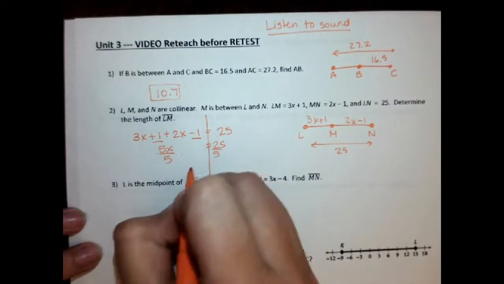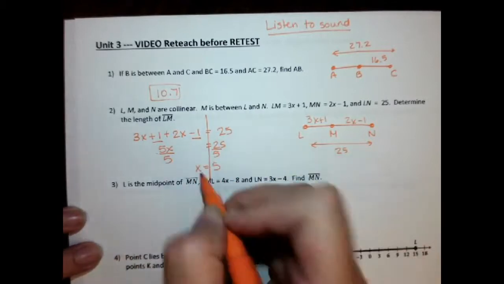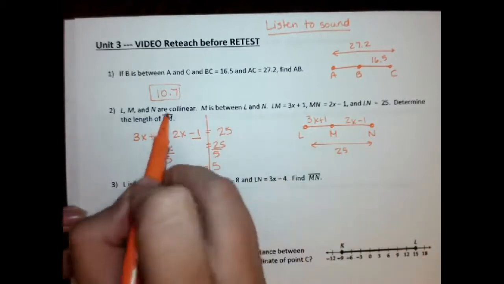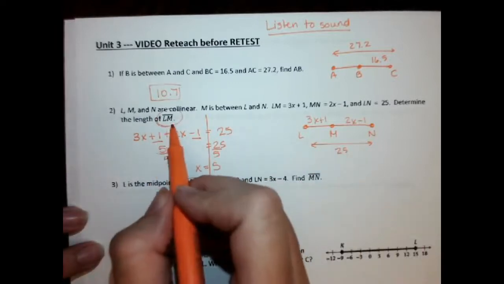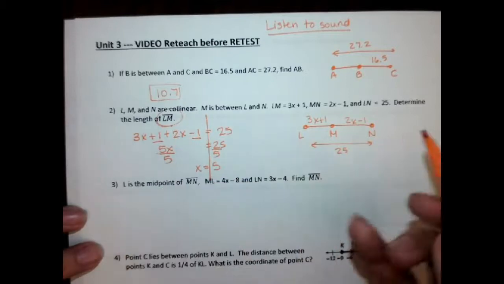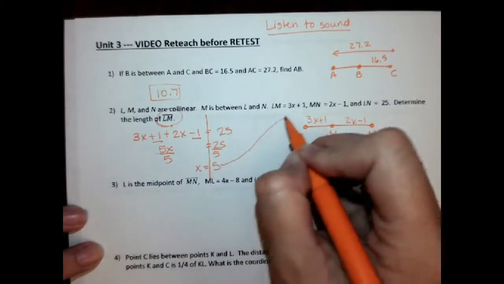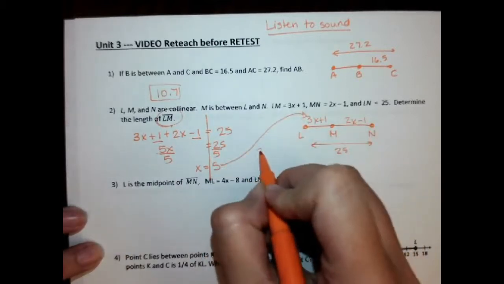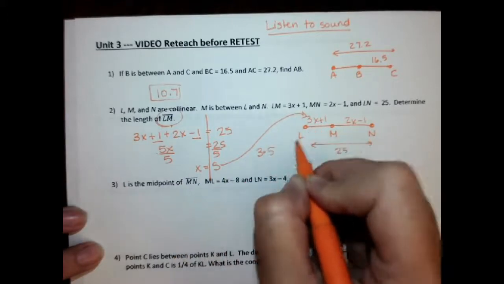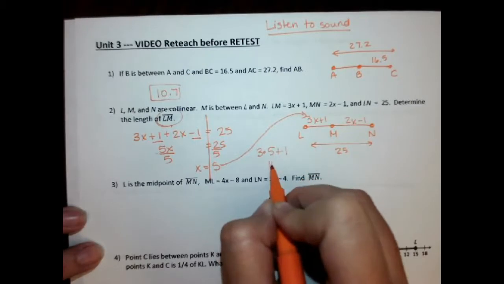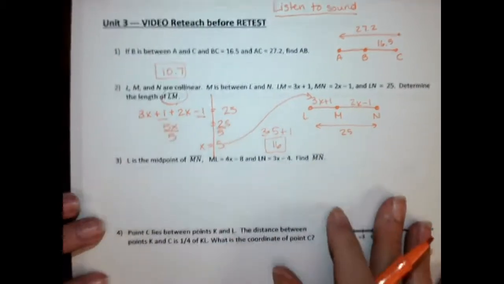And so divide by 5. X equals 5. But was this what they asked me to find? No. And on the test, most of the time they're not asking for X. You need to go back and look at what you're looking for. I'm looking for LM. That's this one here. So I'm going to plug it in here, and I'm going to do 3 times 5, because that's a times in there, plus 1. So that's 16. There's my answer.